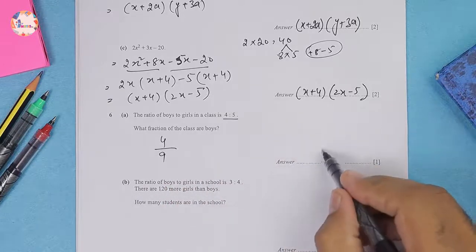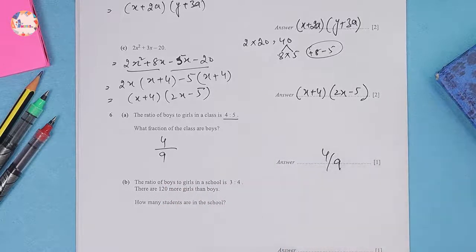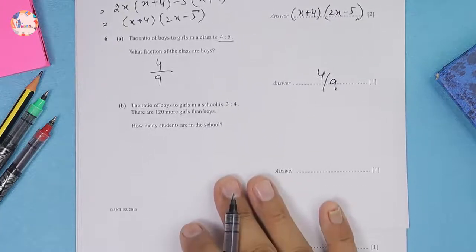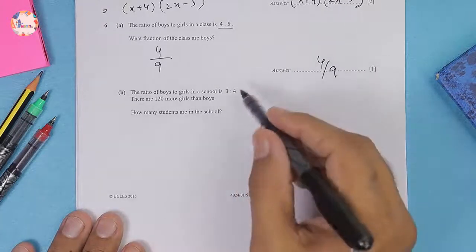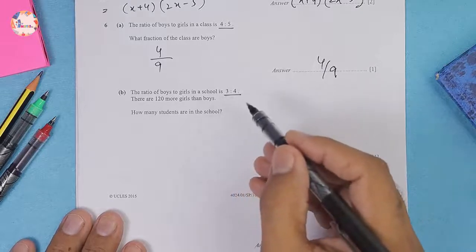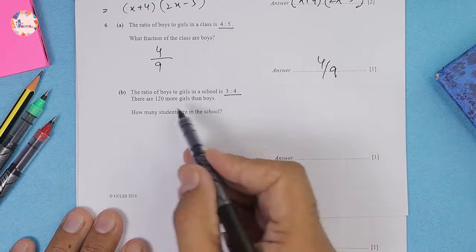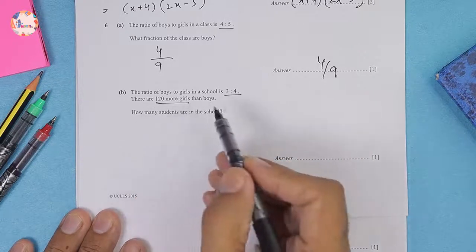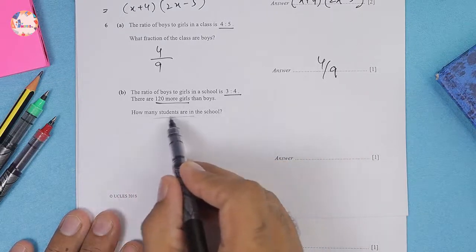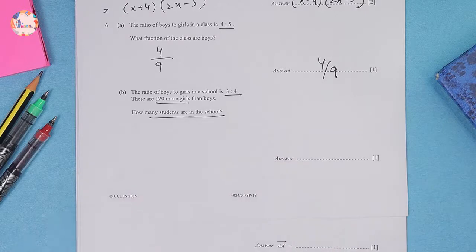So we can write 4 by 9. This will be the fraction for the boys. Next, they're saying the ratio of boys to girls in a school is 3:4. There are 120 more girls than boys. How many students are there in the school?